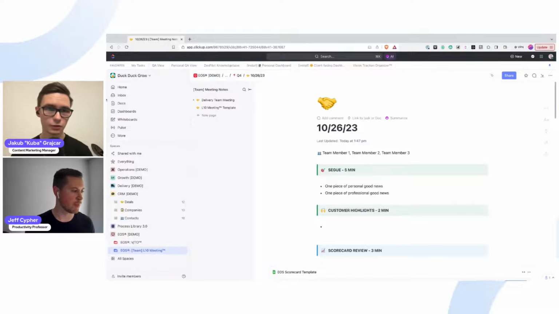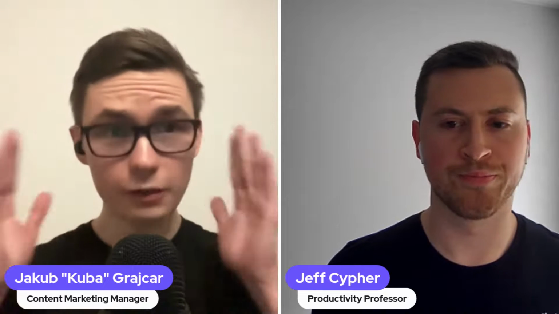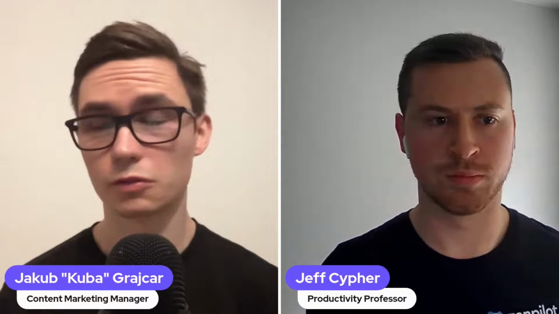So that takes us through our EOS setup here. There's a lot of ways to do this, of course. This is just one way to implement this in ClickUp. There's a lot of room for customization. For example, if somebody's using goals in ClickUp, maybe there's a way to work that in to a larger extent, although we don't necessarily recommend goals. But there's, like I mentioned, a lot of nuance.